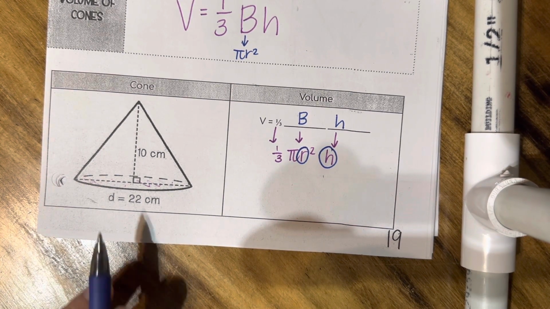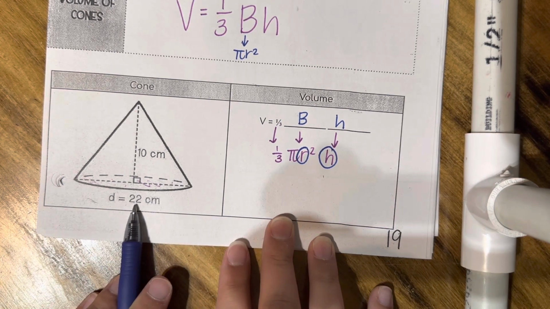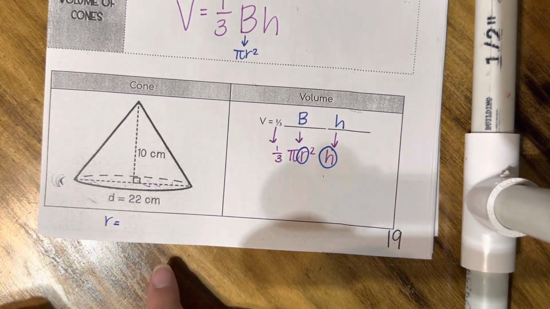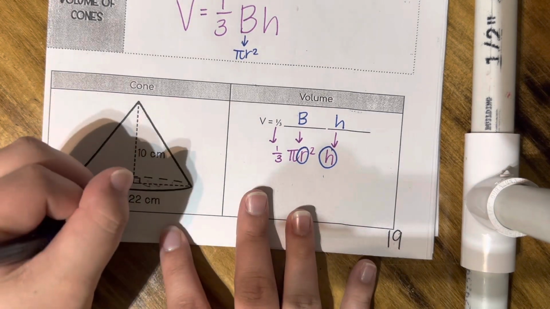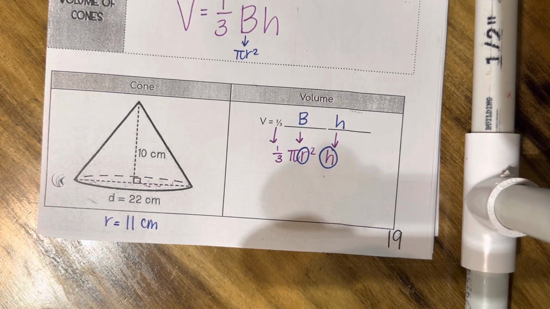Looking at my cone here, I see that my diameter all the way across my circle is 22. So my radius is going to be 22 cut in half. 22 divided by 2 is 11. So my radius is 11 centimeters.